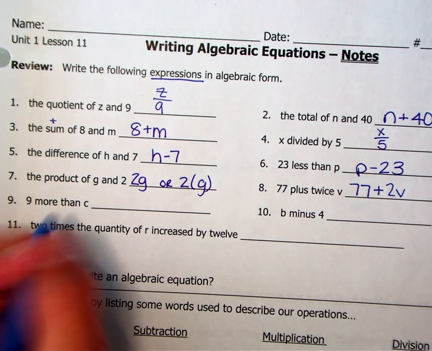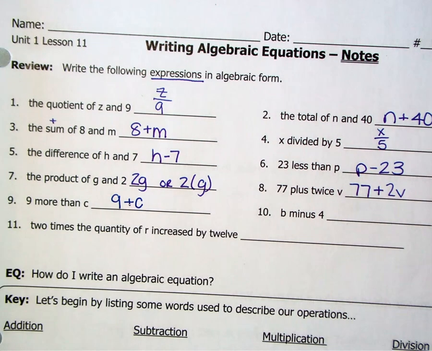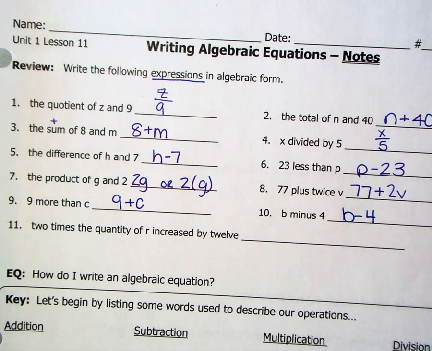All right, anybody want to volunteer number 9? David, what you got? 9 plus c. All right, and volunteer for number 10. Somebody brave. Kaylee, what you got? b minus 4. Easy peasy.